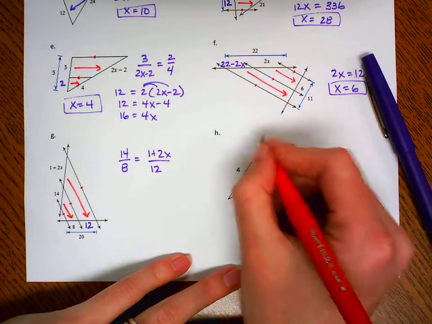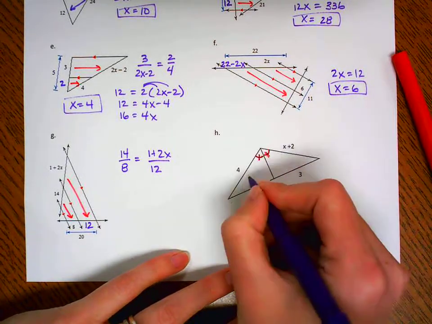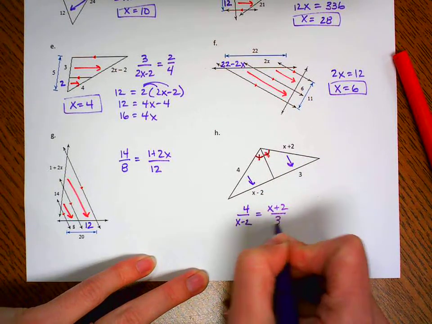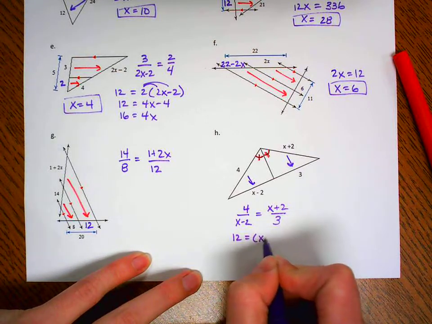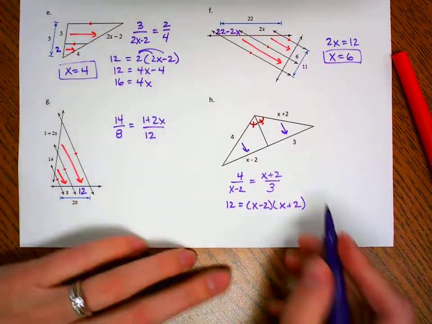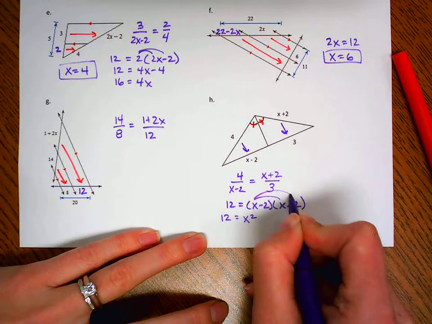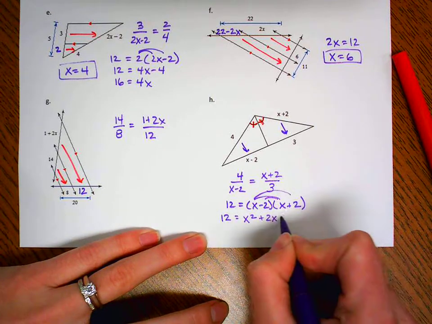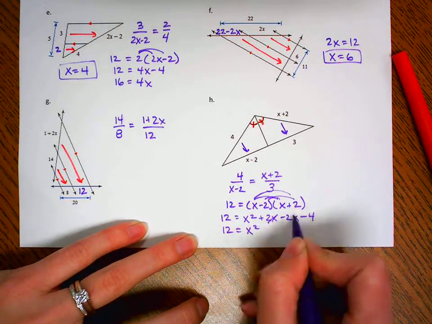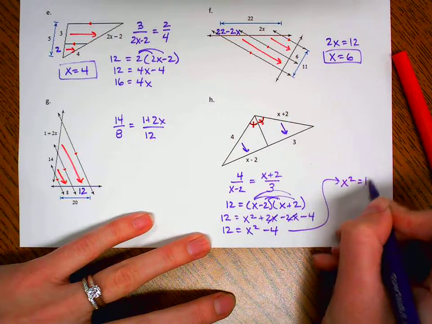Over here, we have this angle bisector. This is the same as this. Some people put those tick marks in it too, which means that this over this equals this over this. When I cross multiply, I'm going to get 12 equals x minus 2 times x plus 2. Now, I wouldn't worry too much about foiling on the test, but if you needed to, remember, we're going to do first, which is x squared, FOIL, so O, outer, inner, last. So if I simplify that, I'm going to get x squared. Those are going to cancel out, plus 2x minus 2x. Okay, I'm going to add 4 to both sides, and I take the square root.